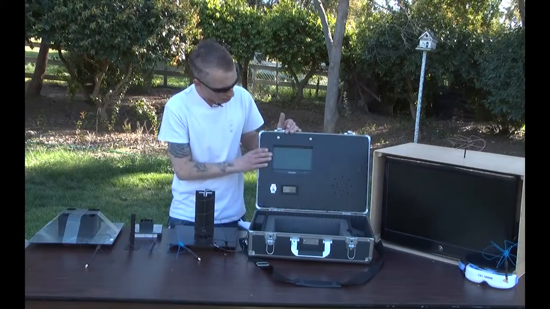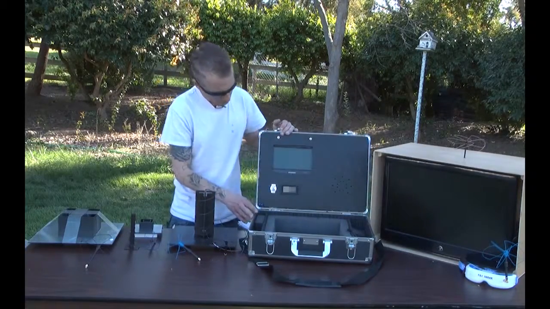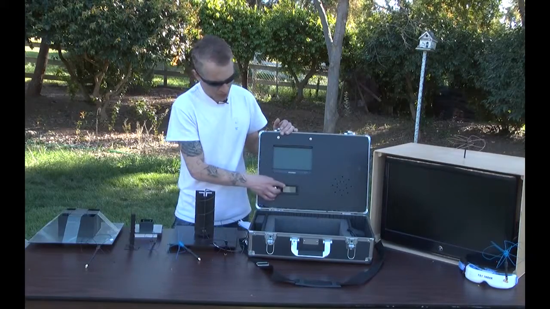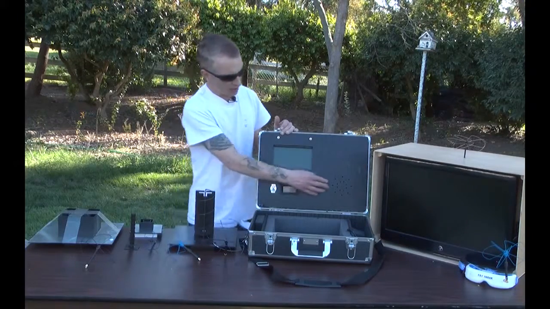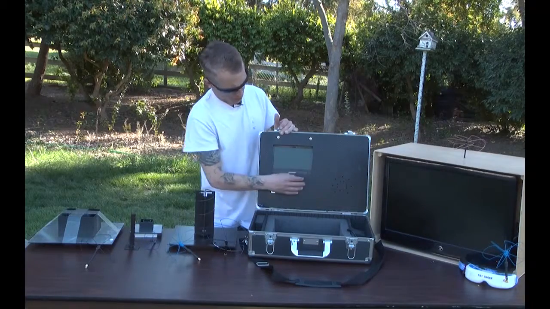As you see here, we have a cased ground station. Very simple. It's got an on-off switch. It's got a battery LED indicator. And as you see here, there's a couple of holes for the fan that cools off the system.